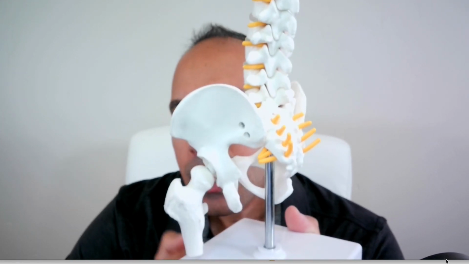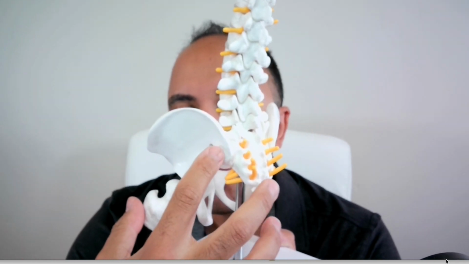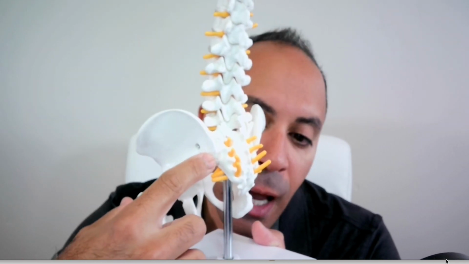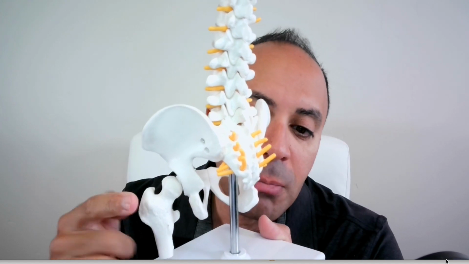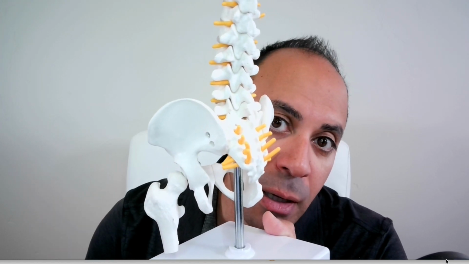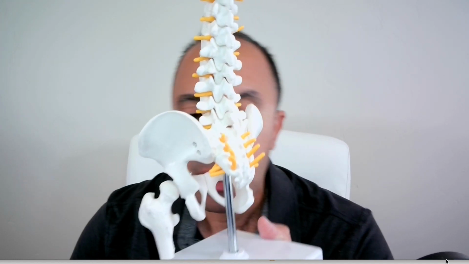This muscle is a very common cause of sciatica and back pain, and it's extremely overlooked by a lot of healthcare providers. I will show it to you here in another image.